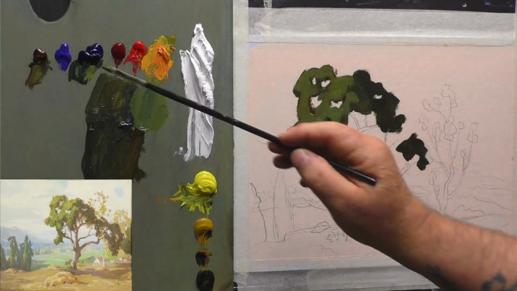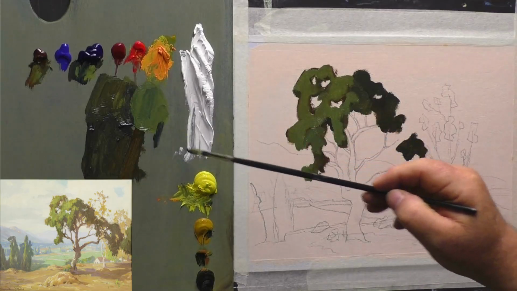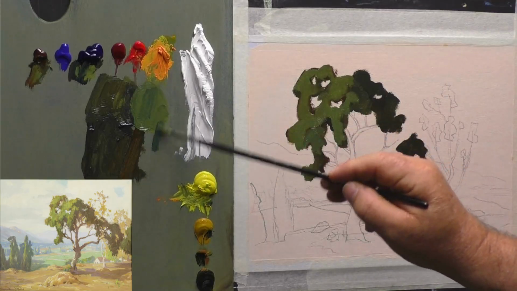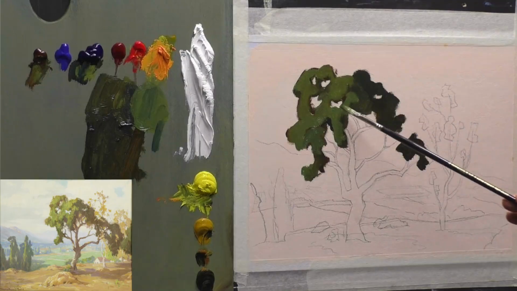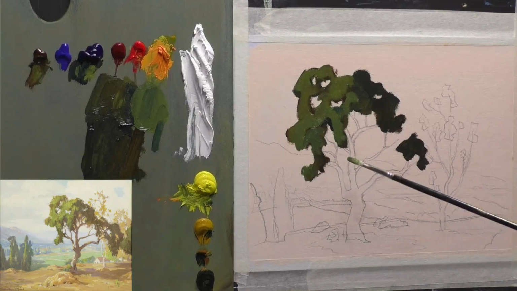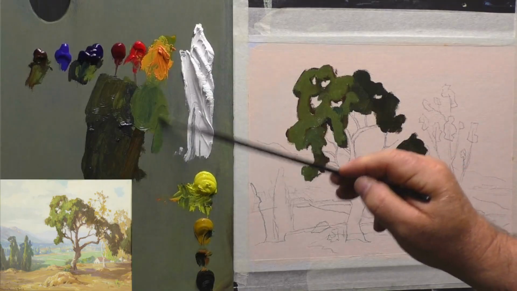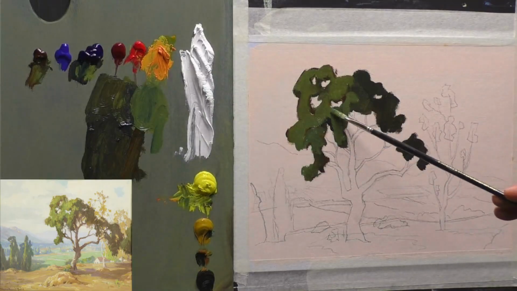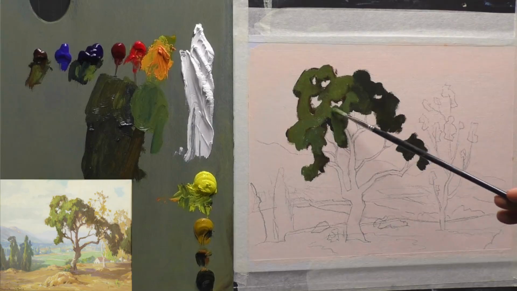Here as well I will do a very, very green note here. It's too dark. Okay, that will do.